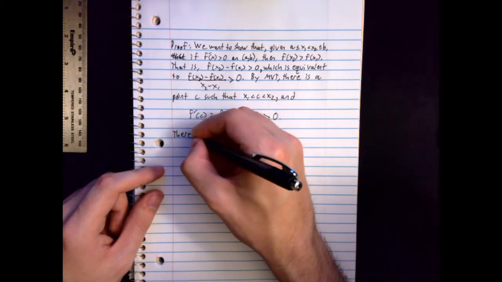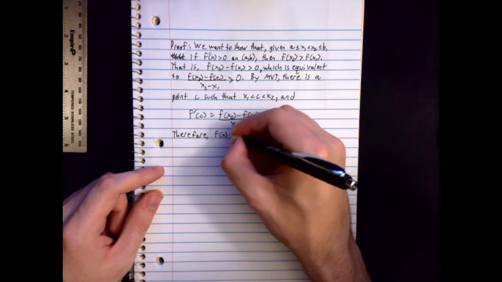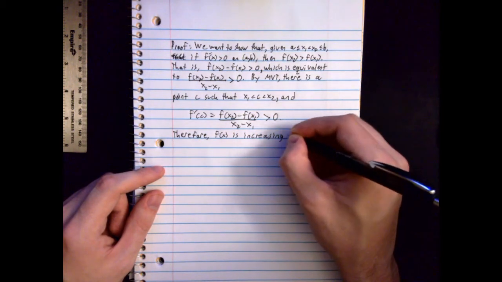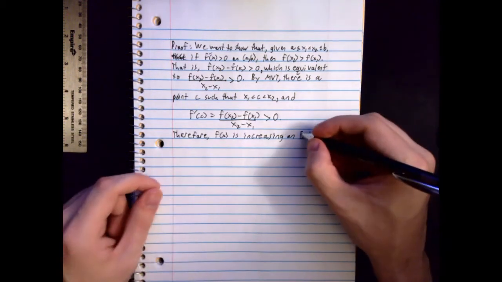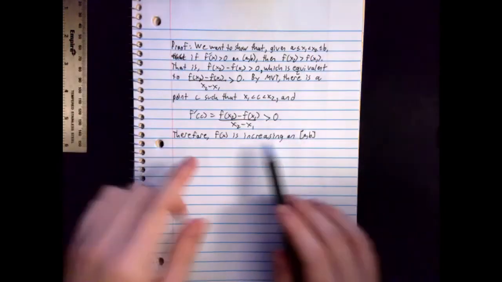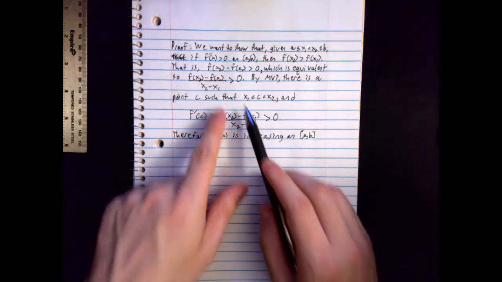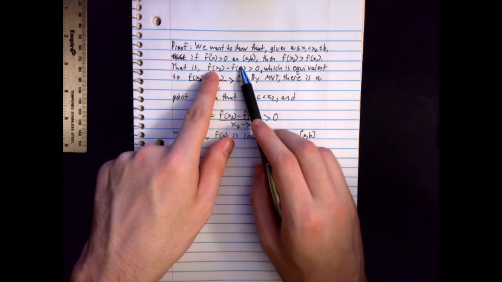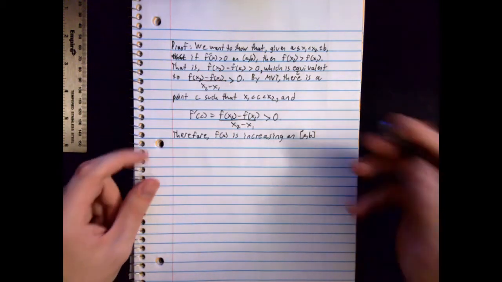Therefore, f of x is increasing on a to b, because I've chosen any two arbitrary points and shown that if the derivative is positive, then the difference of the function value at those 2 points is positive. And that's precisely what it means to be an increasing function. Okay, and we're done. That's it.